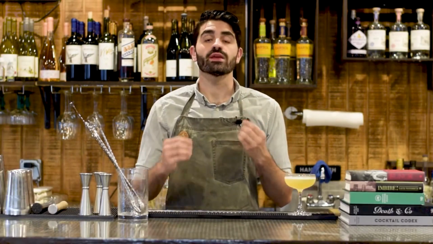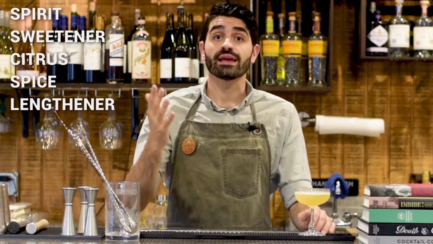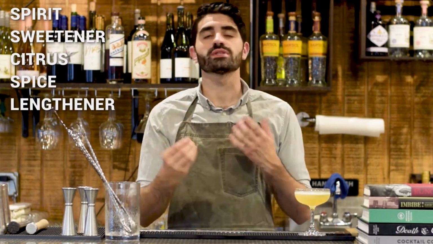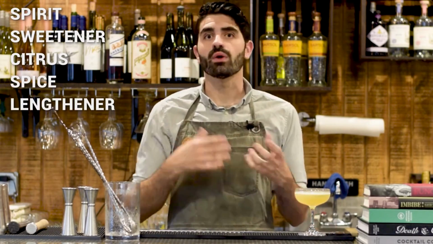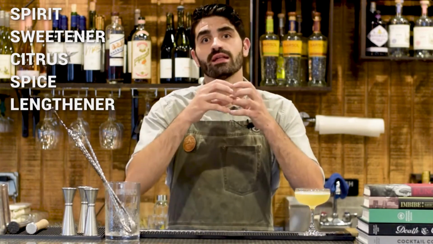What most people consider to be the original cocktail is punch. The name punch actually comes from the Hindi word for 5, and the reason for that is that there were 5 ingredients in the original punch. And those 5 ingredients were spirit, sweetener, citrus, spice, and a lengthener. And by lengthener, it usually was something along the lines of water or tea, whatever kind of basic drink that you could add to it to lengthen out the cocktail, to dilute it a little bit more, to really balance the whole cocktail together.